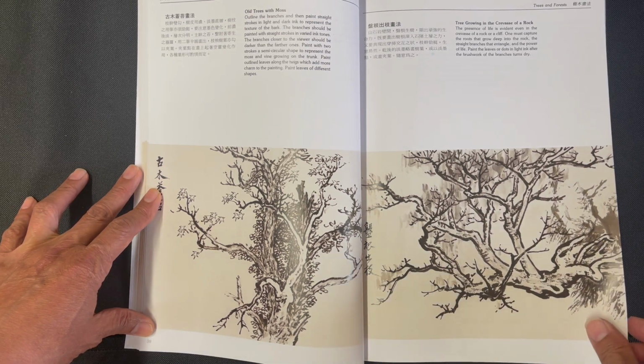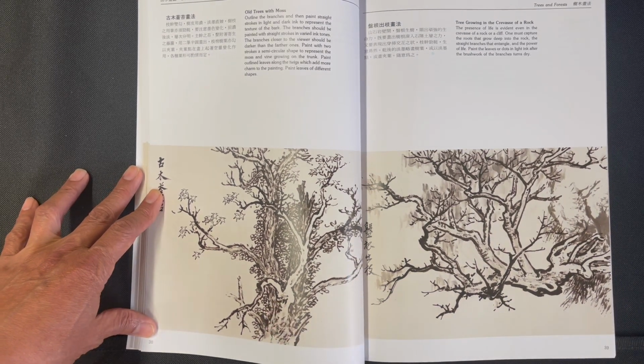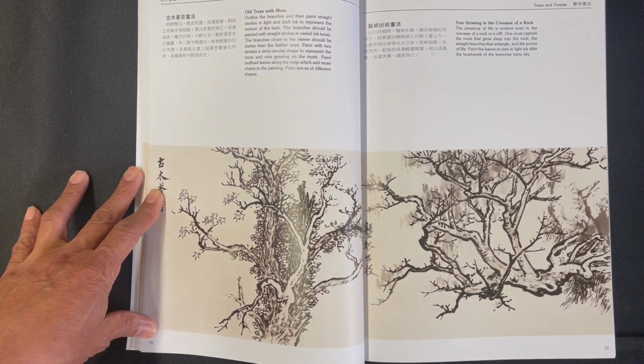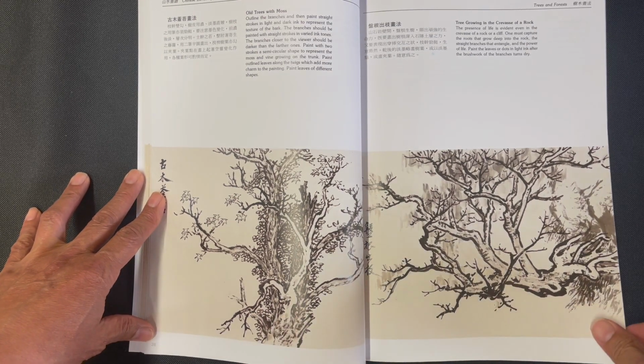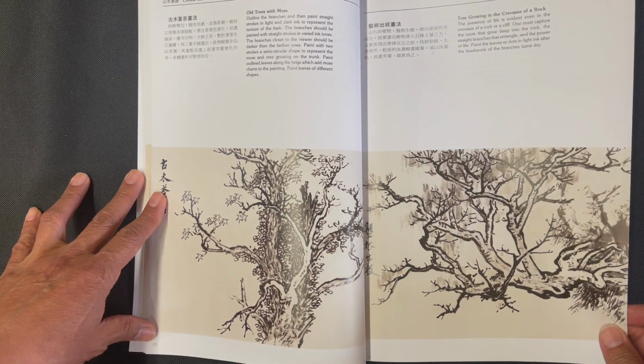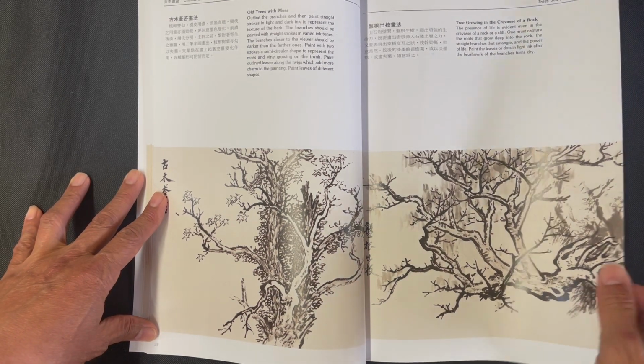Getting a little more detailed here, filling in these elements of trees with different types of leaves, showing these moss dots on trees. And then we have this idea of a tree growing out of a rock crevice here.